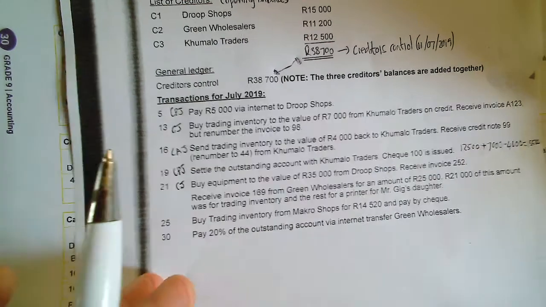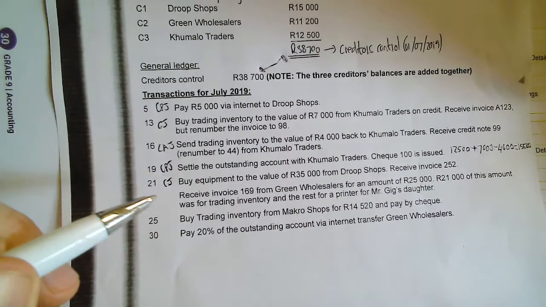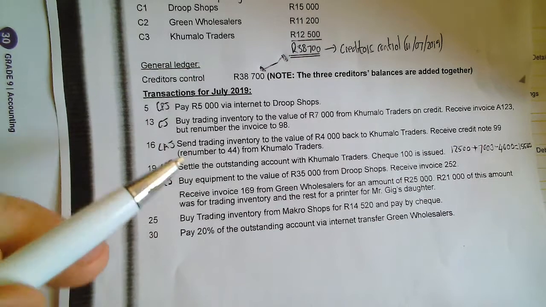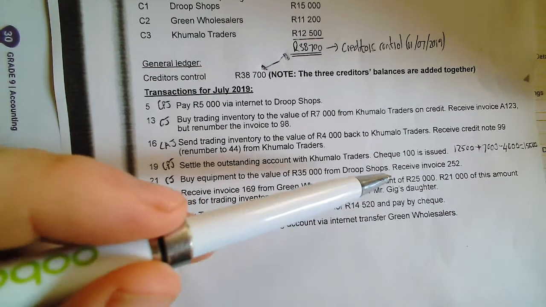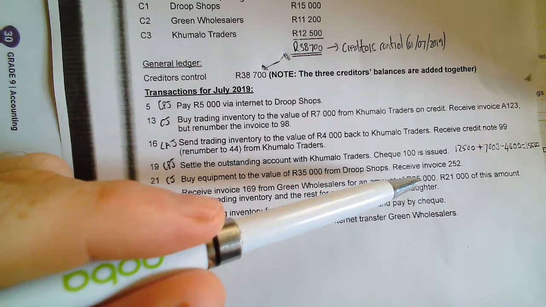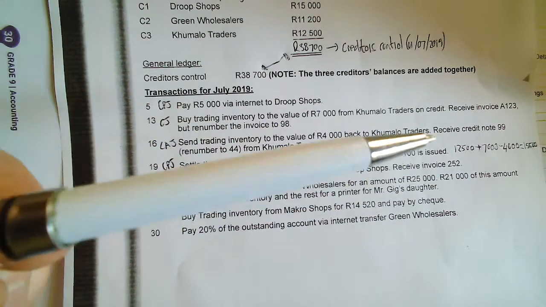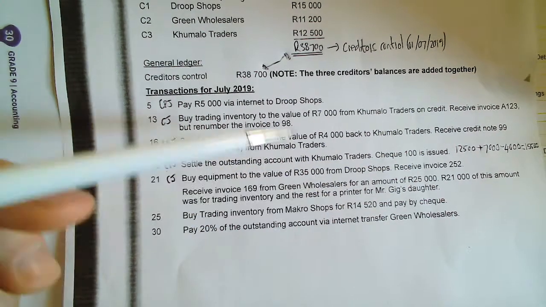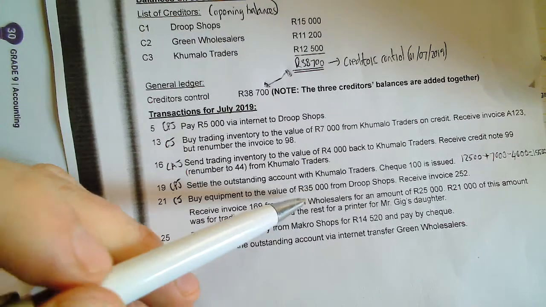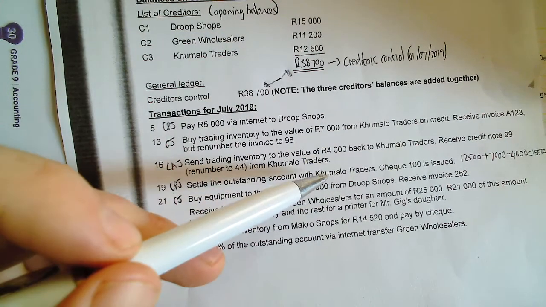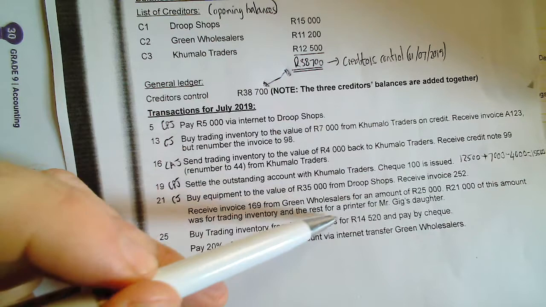There's another transaction on the 21st. Receive an invoice from Green Wholesalers for an amount of 25,000 Rand. Who's Green Wholesalers? Also a creditor of yours. If you buy from them, they give you an invoice to show you what you bought.